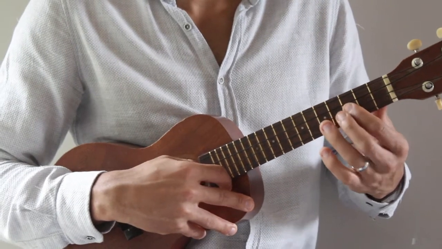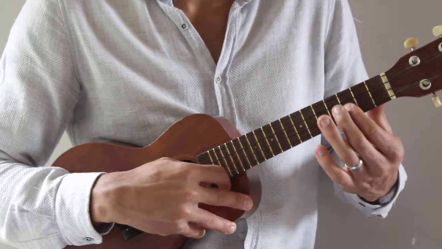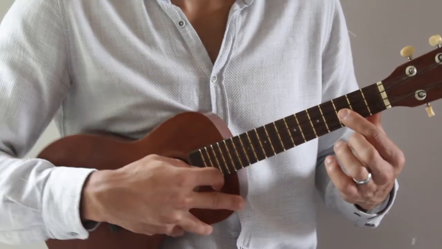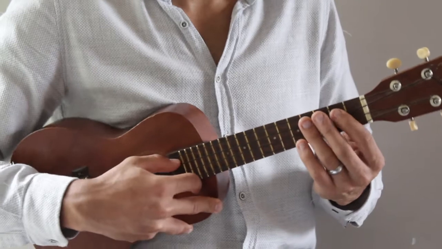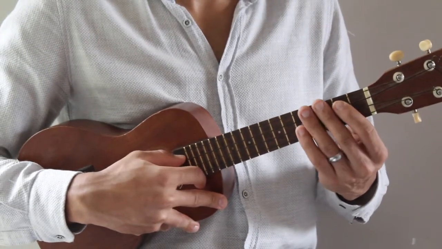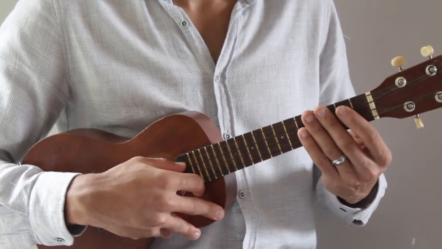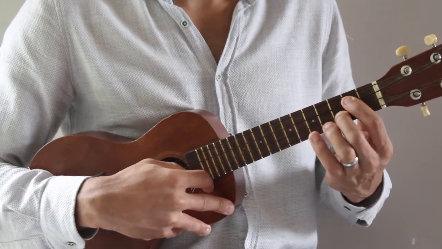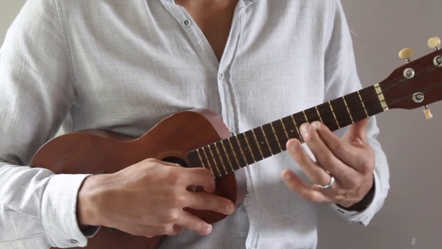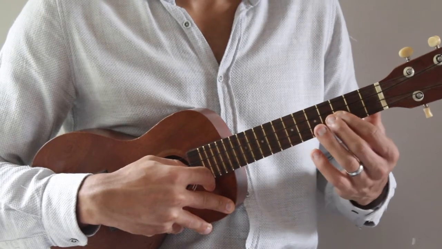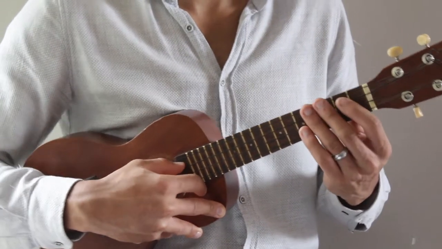If you can always bring in a slide, do it, because it sounds a little bit smoother when you have that slide. So let's try that ending. From was blind, but now I see. All right, let's put the whole thing together.